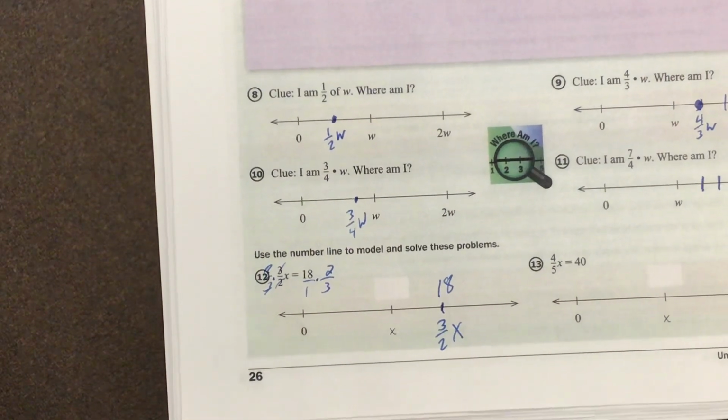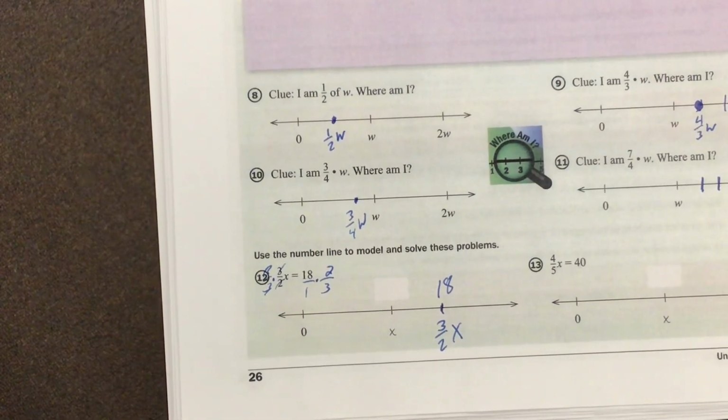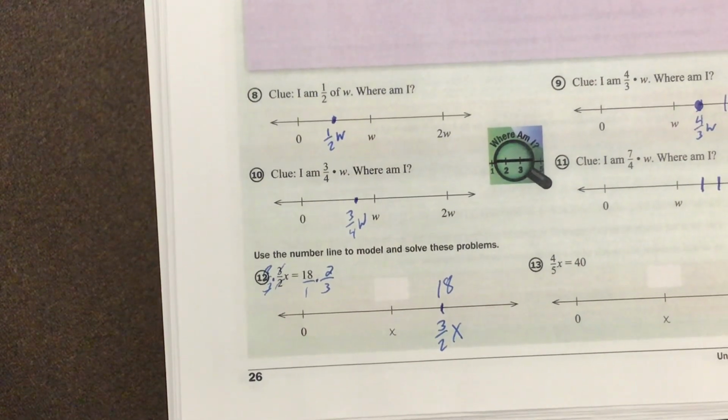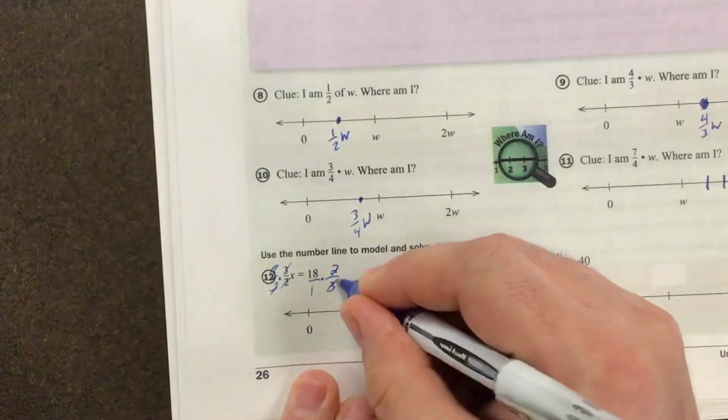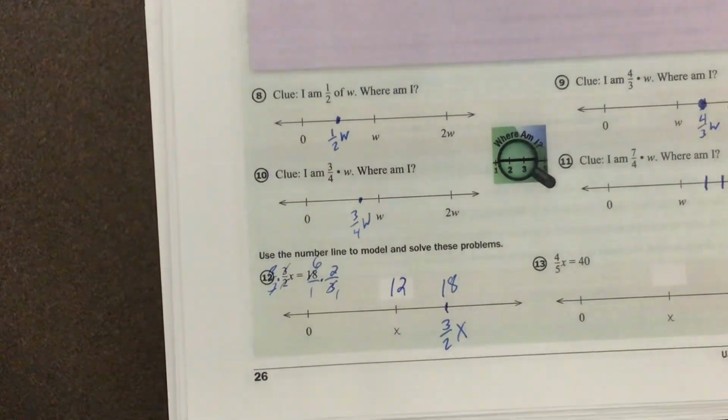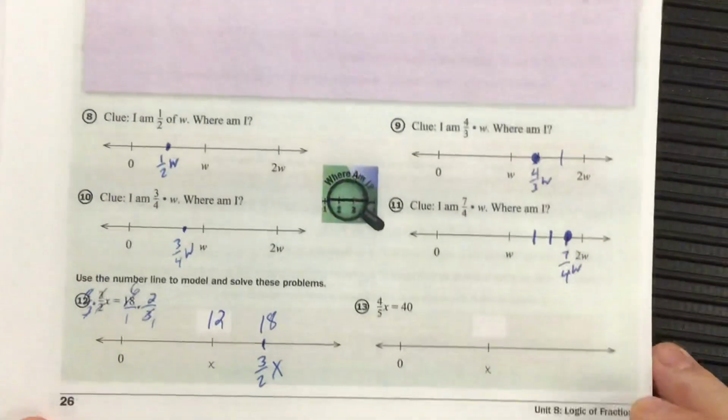I would cross cancel, so you don't have to deal with such big numbers. Well, then you've got to do 36 divided by 3. 12. Again, I would cross cancel. 6 times 2, 12.